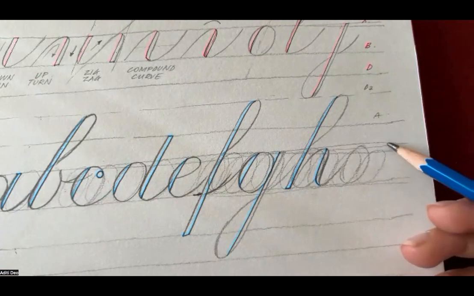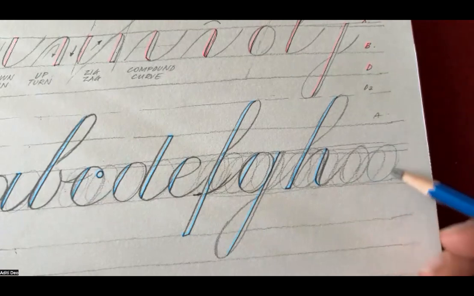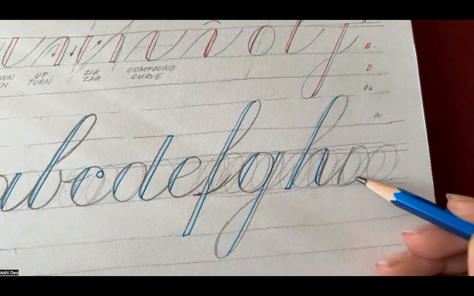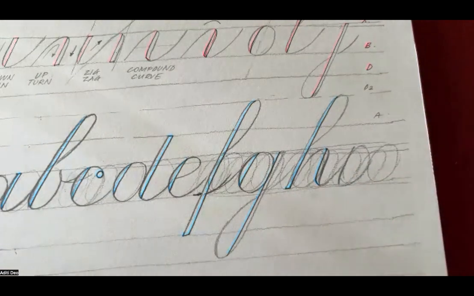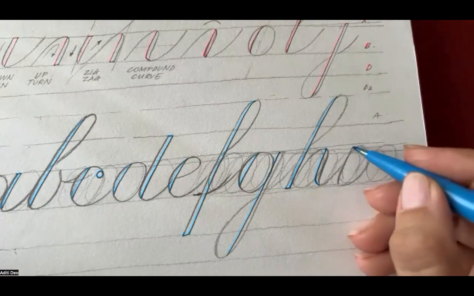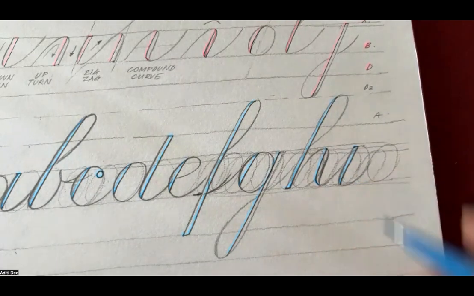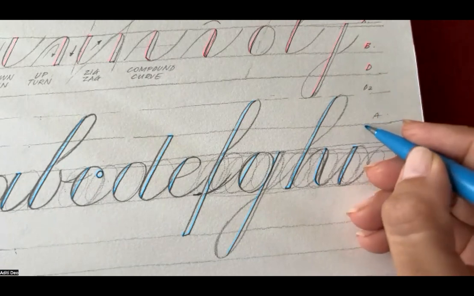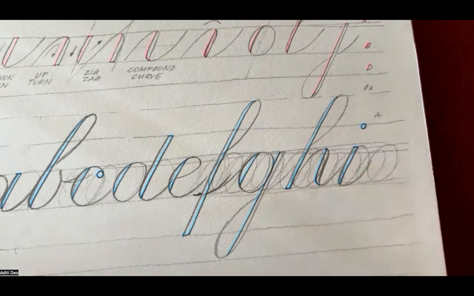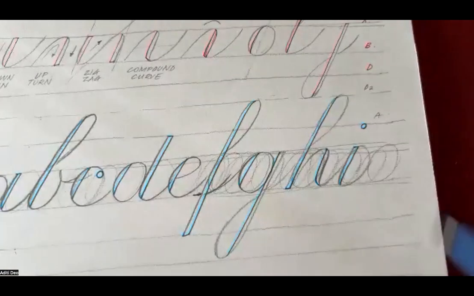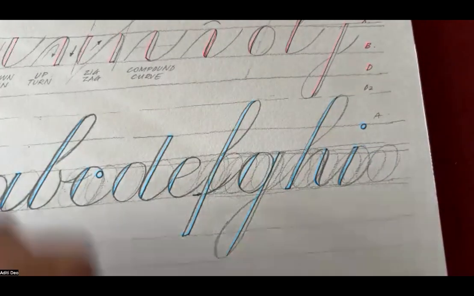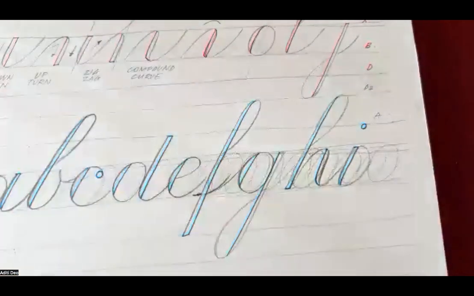Okay, now the next one will be I and J. So you just come down to make this down turn and make the dot on top of it somewhere close to ascender one. Make it really tall. Don't make it right here, like a bindi between your eyebrows. It has to go right on the middle of the forehead.